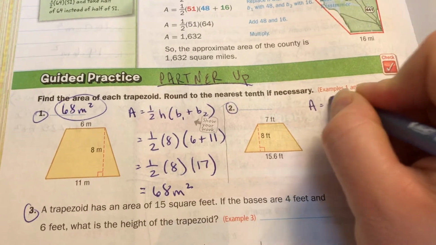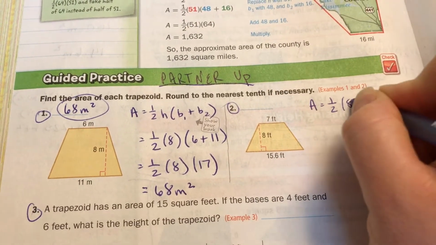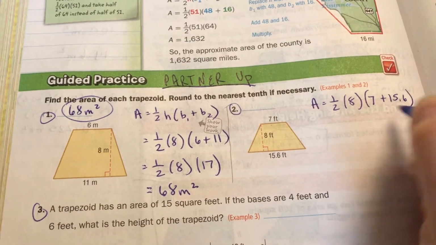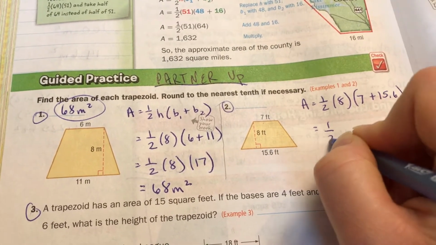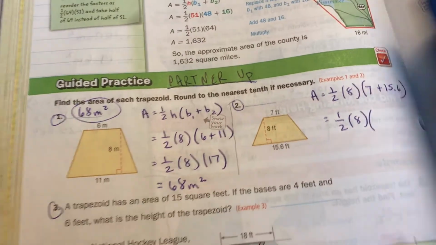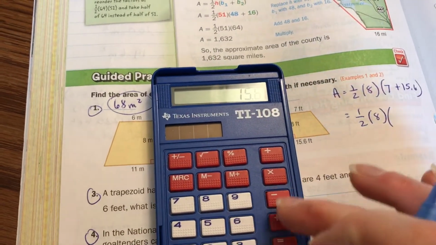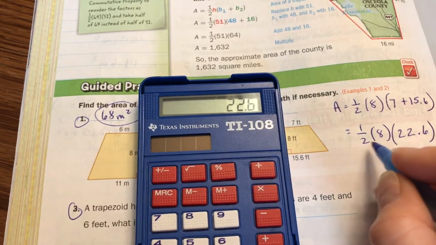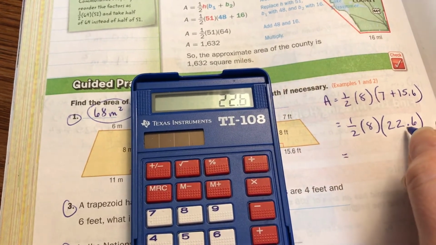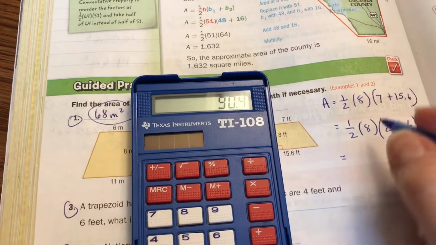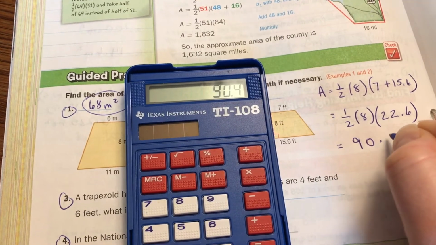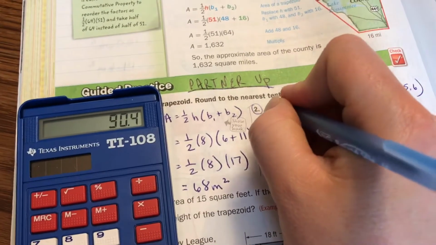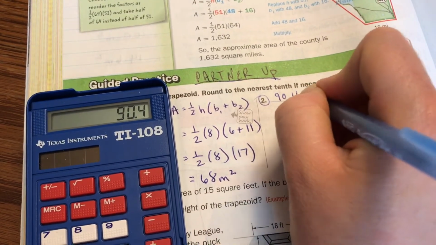So area is going to be half times the height times the sum of the bases, so 7 plus 15.6. So that's going to be half times 8 times, what's 15.6 plus 7? Could probably do that mentally. 22.6. Half of 8 is 4. 4 times 22.6 is 90.4, and we're talking feet here, so square feet. 90.4 square feet.